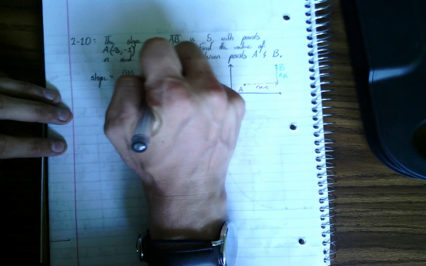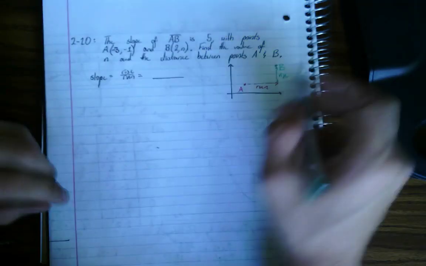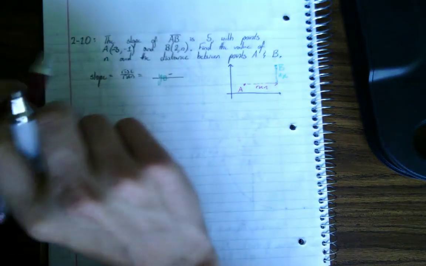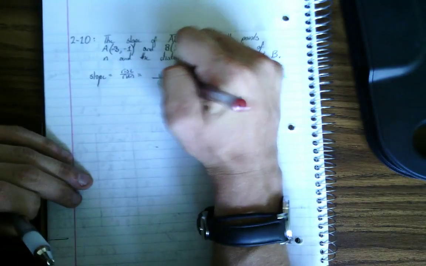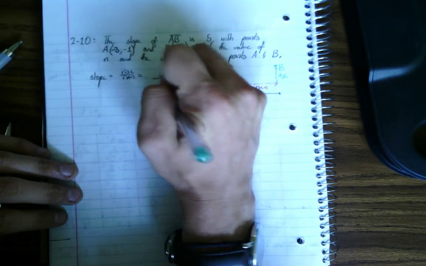So if we have an x-coordinate and a y-coordinate for both A and B, we can also see the slope in terms of the difference of our y values, so yb minus ya over the x-coordinates, the run, so xb minus xa.